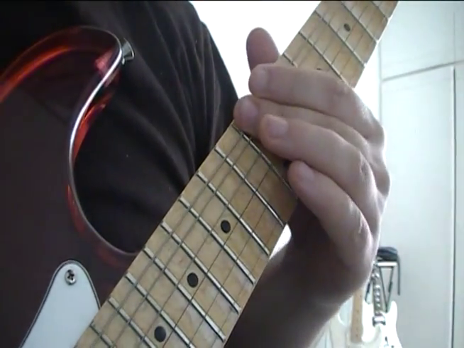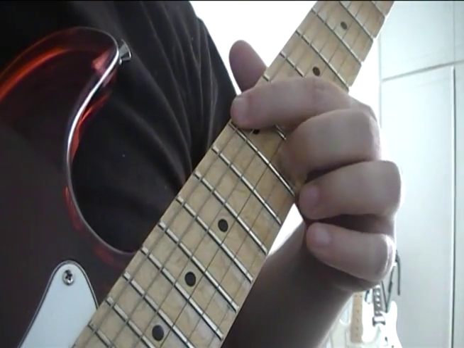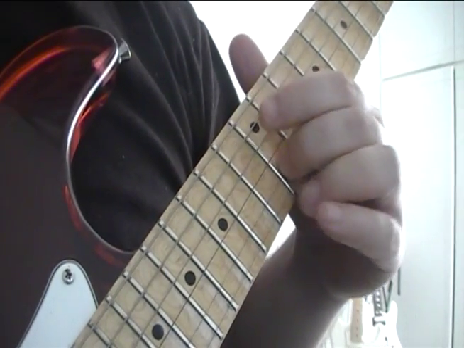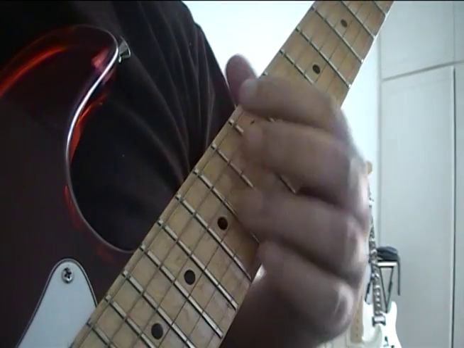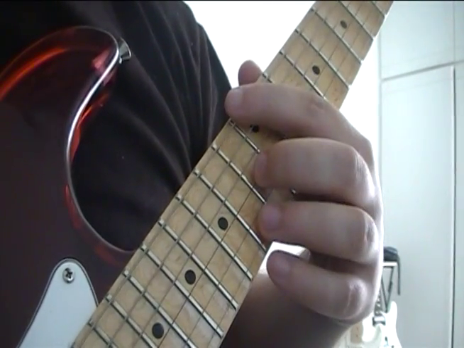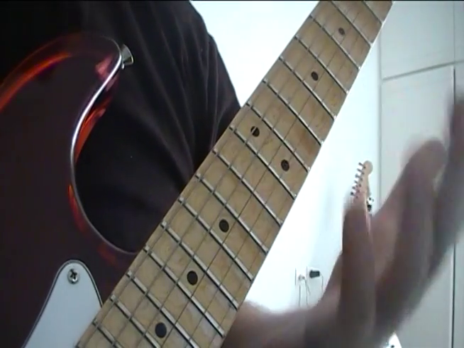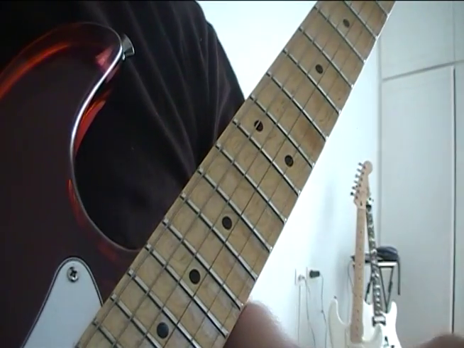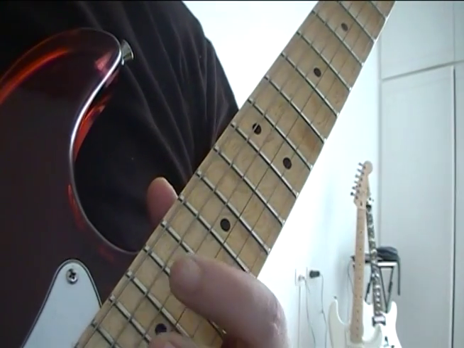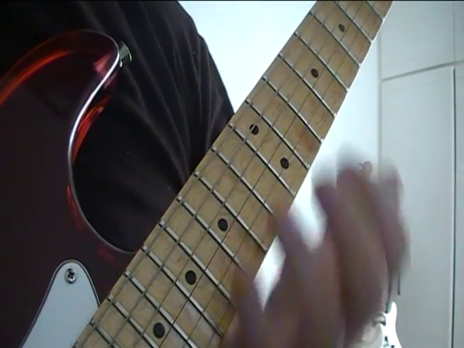So for example, if this is the root, the low E note, you must know that this is a perfect fifth. Okay, just like that. Or this distance, you must know that this is a major third, just like that. Okay, so as you can see, the intervals are the same, but you try to see all the possible combinations. And of course, you have to do this descending as well.